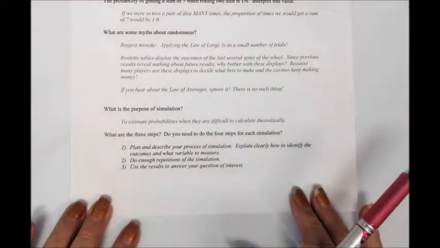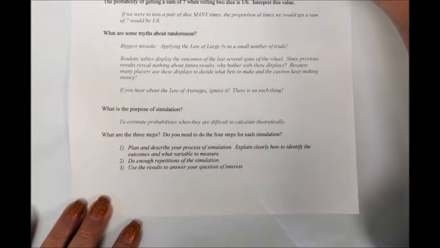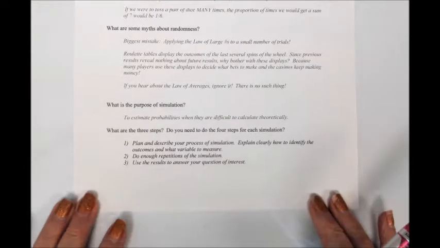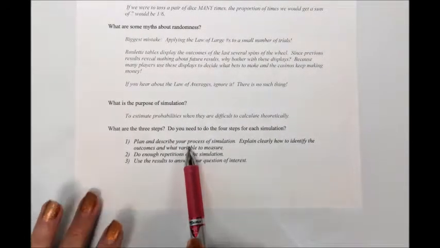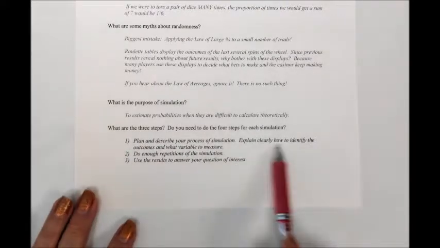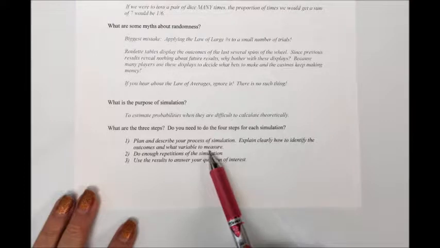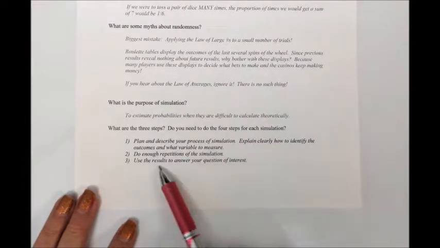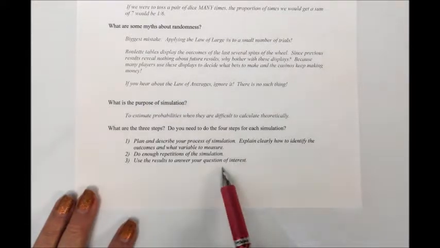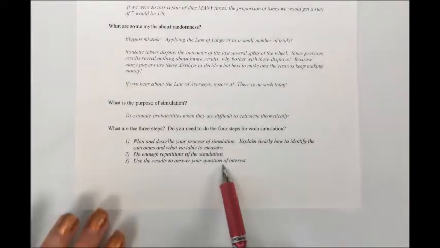So why do we do a simulation? We use it so we can estimate probabilities that are difficult to calculate theoretically. So we need to plan and describe what we are going to use, a coin, a die, a calculator, or a random digits table, and you have to give instructions on how you're going to identify the outcomes and what variable you're going to measure. You want to do enough trials, like 10 or so, and then use the results to answer the question. Then you would count in your trials how many times a certain event happened, and that's your probability.